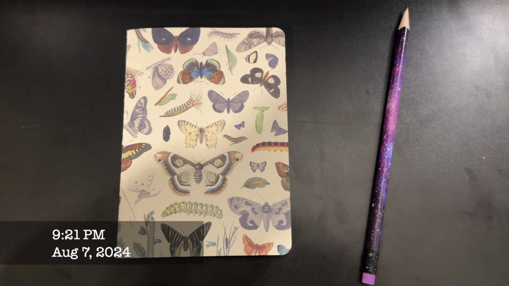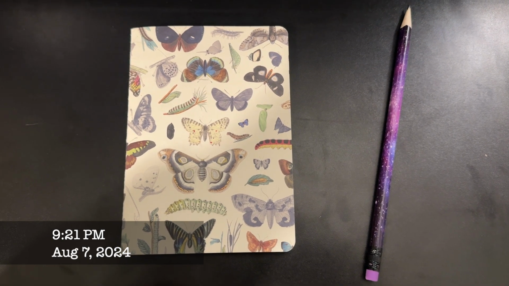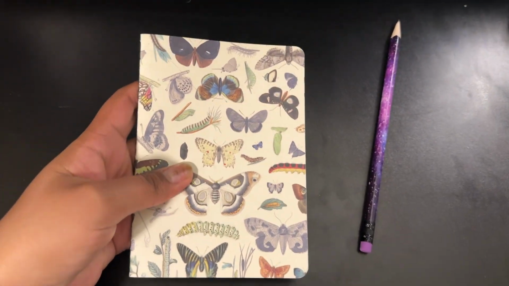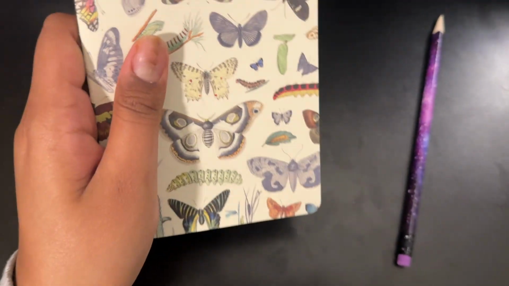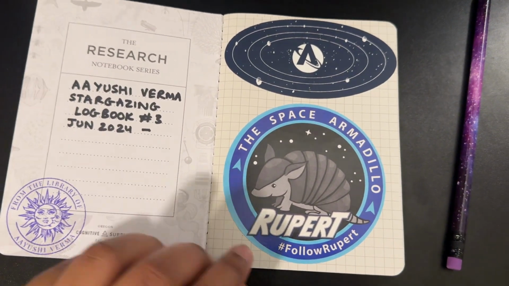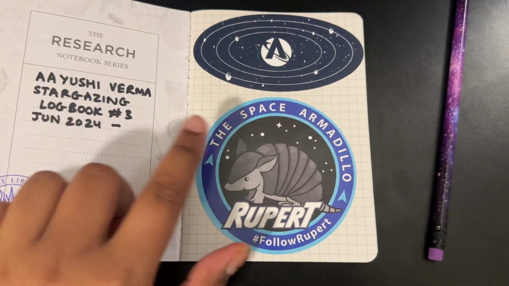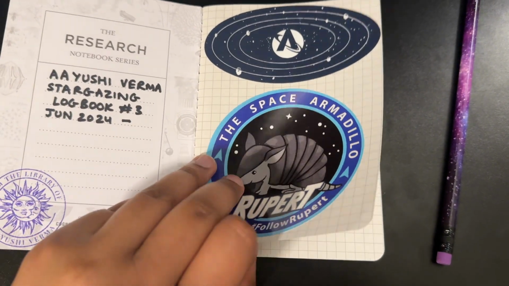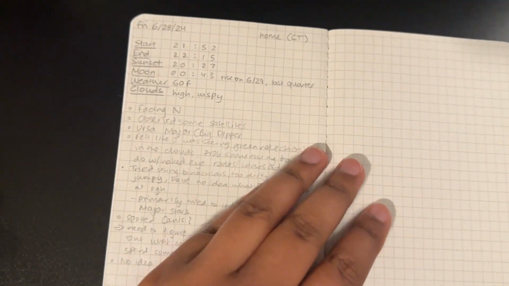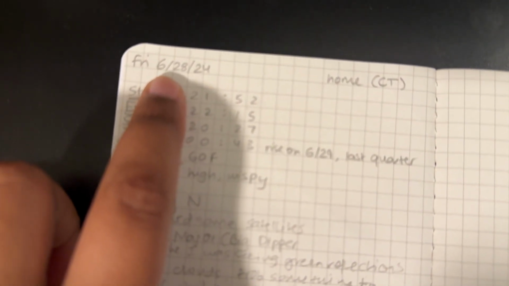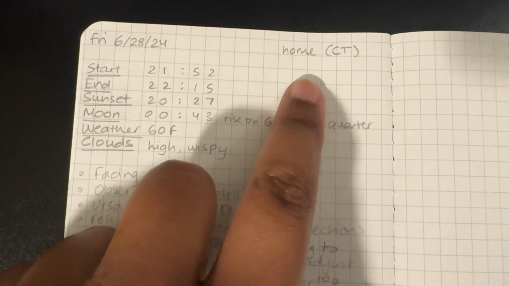Another tool that I use in my impromptu or planned stargazing sessions is my little log notebook. So this is a small, A6-sized notebook, and if I open it up, I started this one earlier this year in June. I stuck a few space-inspired stickers, and basically the idea is for me to log my stargazing details. In this particular logbook, my first one was on the 28th of June at home from my backyard in Connecticut.